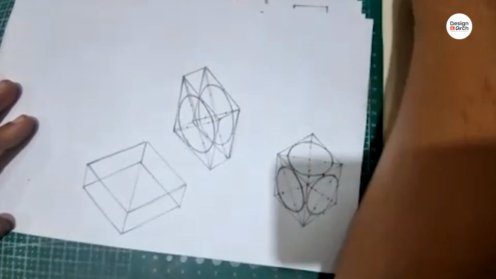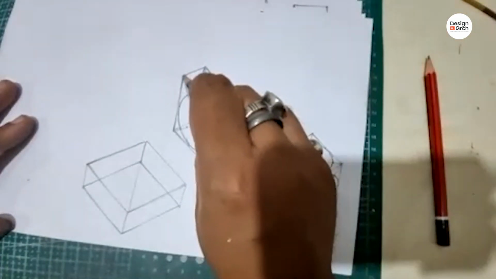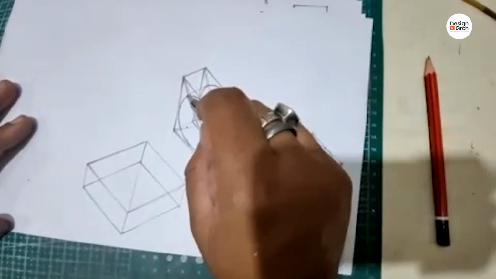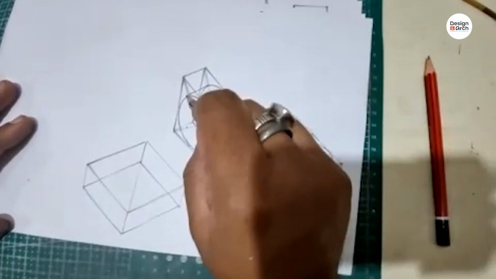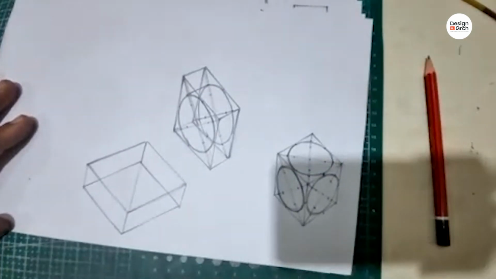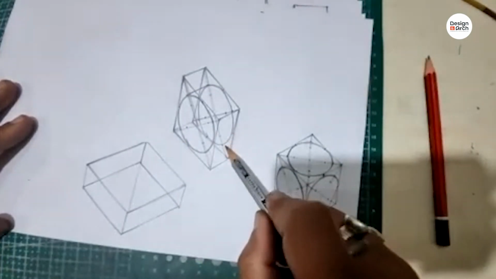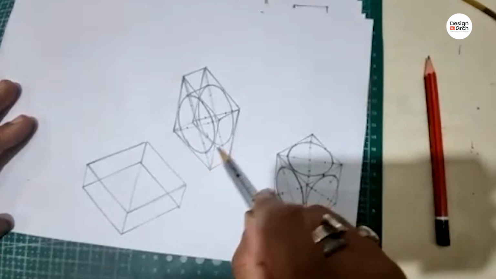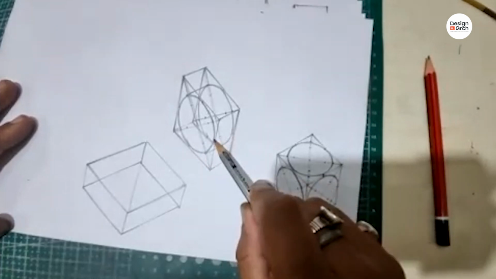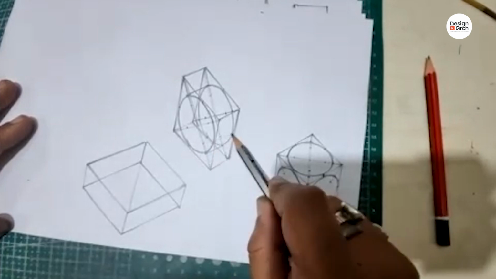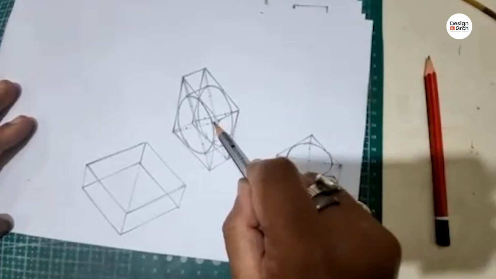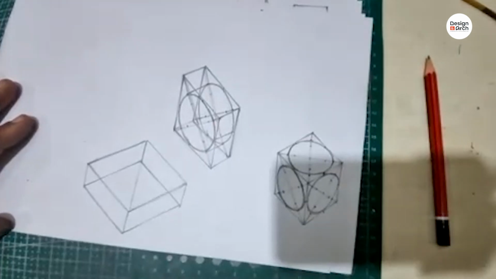Now, if you see, the points will match each other. Like if you look at the line here, this will match together. Is it matching, guys? In the same line? Yes, sir. Similarly, the point here and the point here will match each other at this stage. The point here and the point here will match each other at this stage.